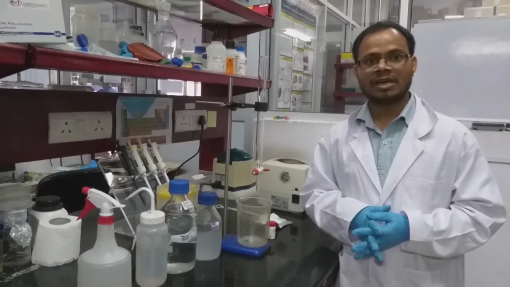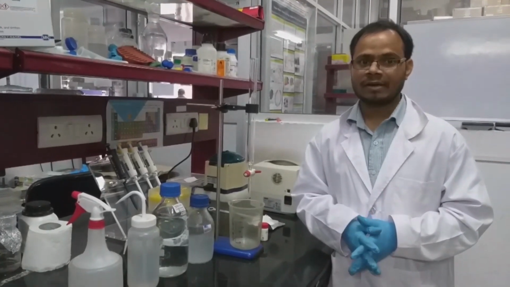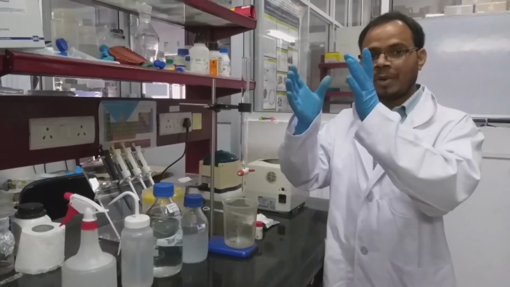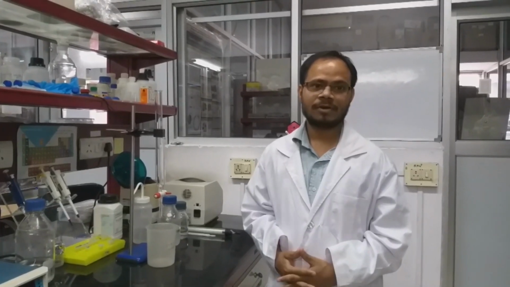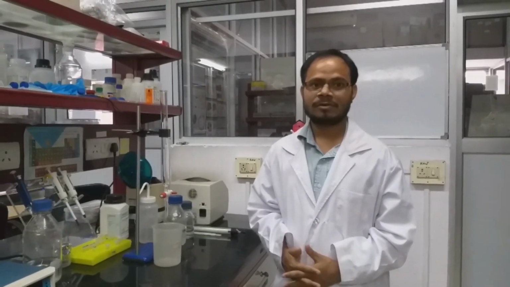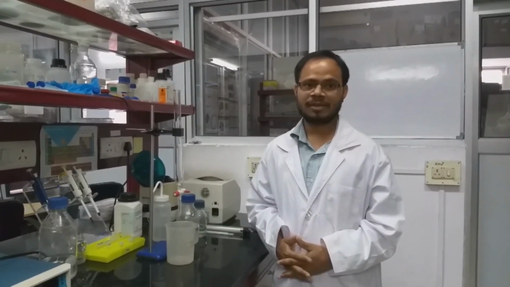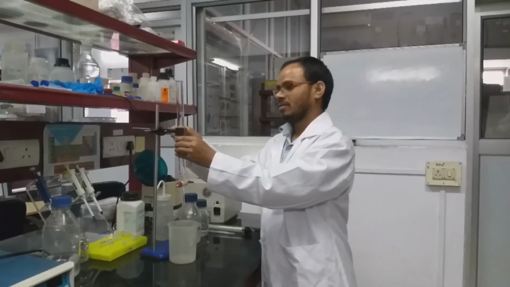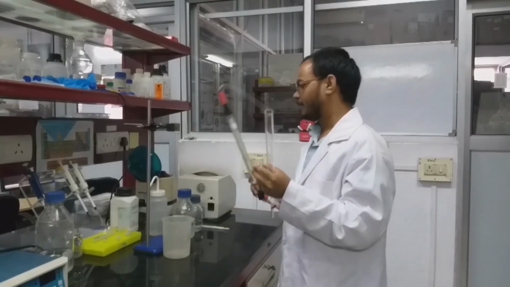It is widely used in the separation of proteins, peptides, or oligonucleotides. In this video, we will show you how to pack the column first and what buffers are required. For gel filtration chromatography, there are two kinds of columns available. One is pre-packed columns, and the other is column material which can be used for packing the column. Here we will show you how to pack a column, and also we have a pre-packed column.